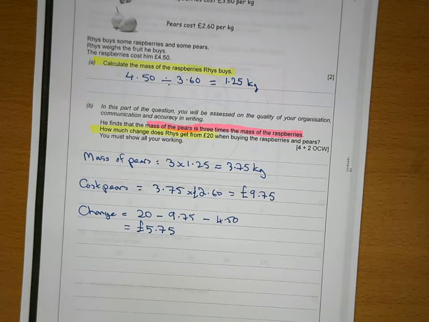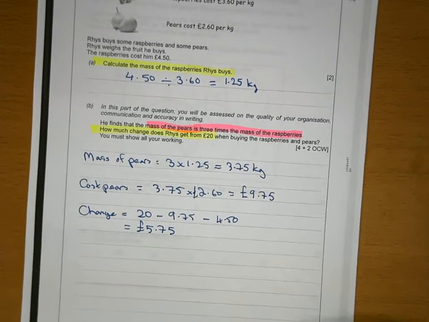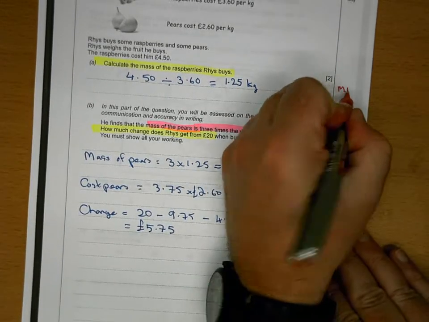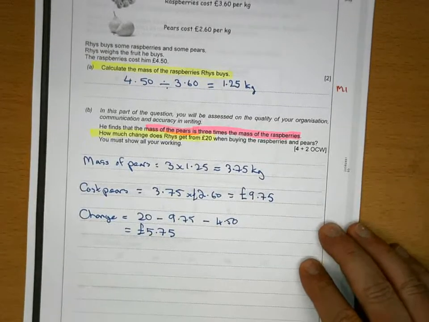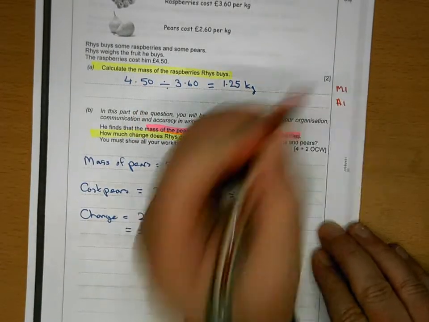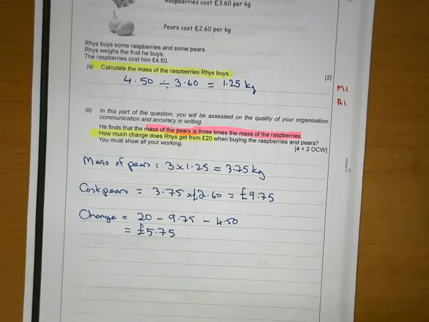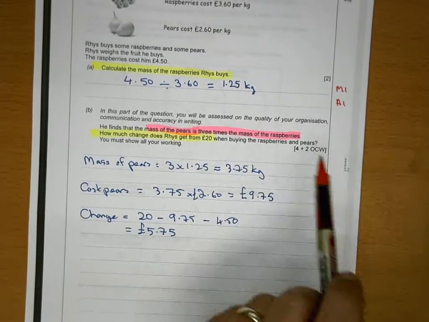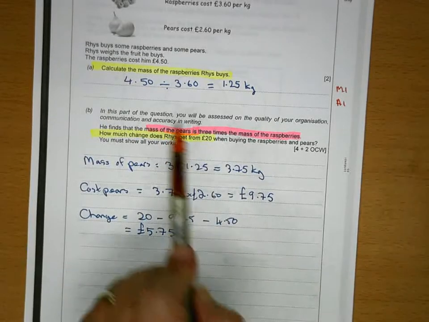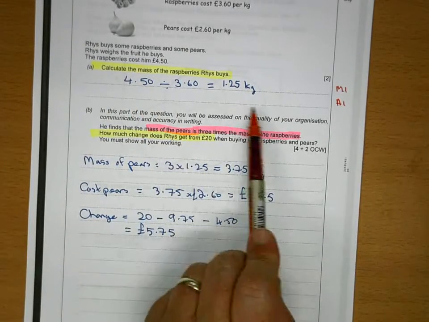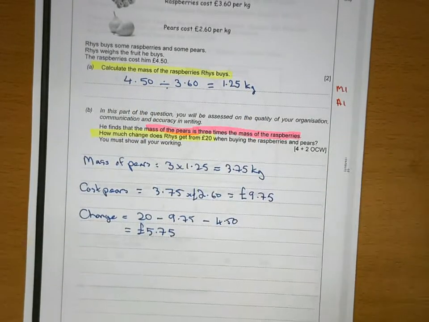So how do you earn the marks on that question? So for part A, there's 1 mark, which is a method mark for showing that you're doing a division, and you're doing £4.50 divided by £3.60, and then an answer mark for the 1.25. If you just wrote down 1.25, you'd get both marks, even if you hadn't written down the method. The method is important in case you press something wrong on your calculator.